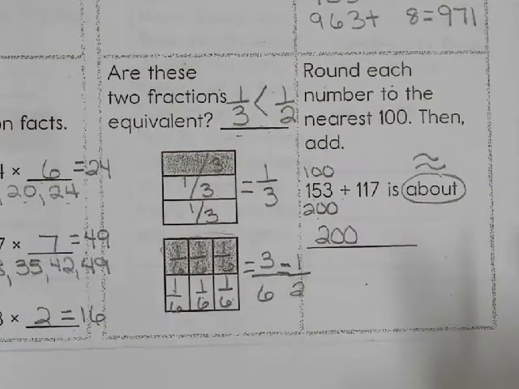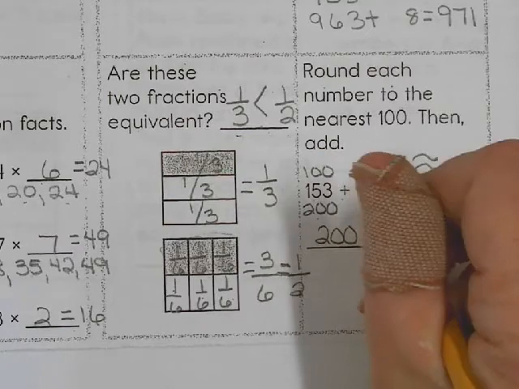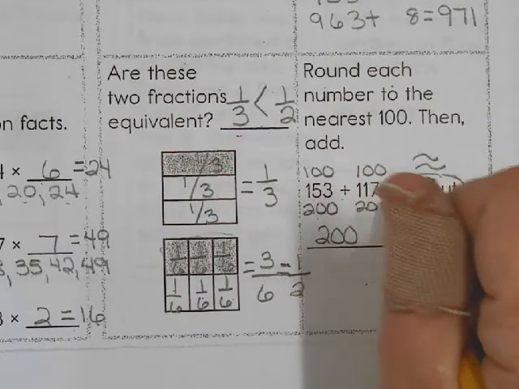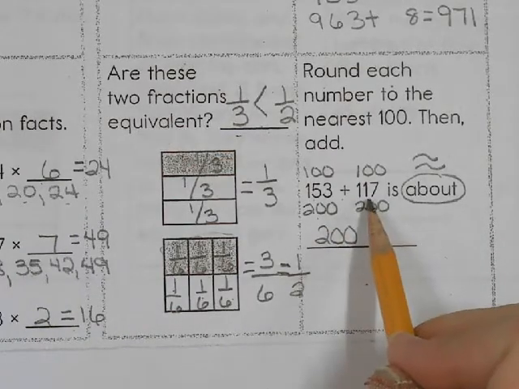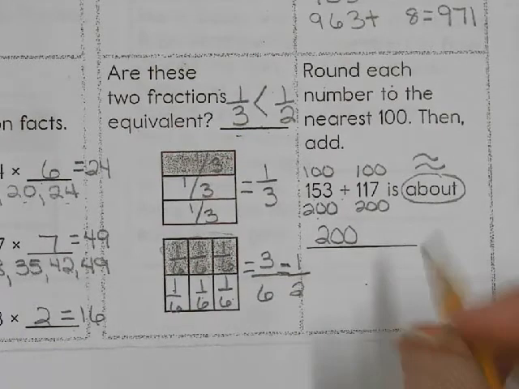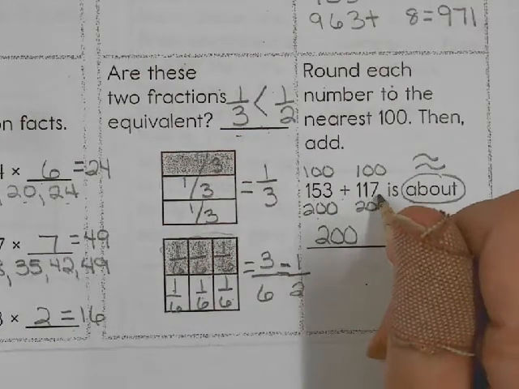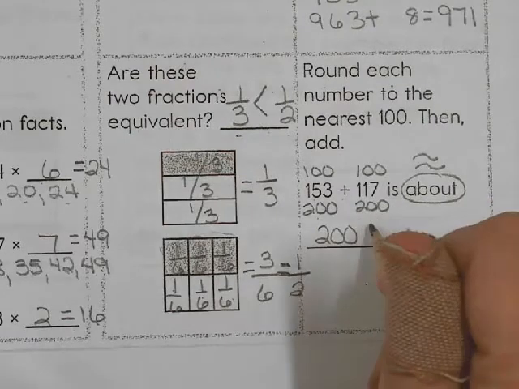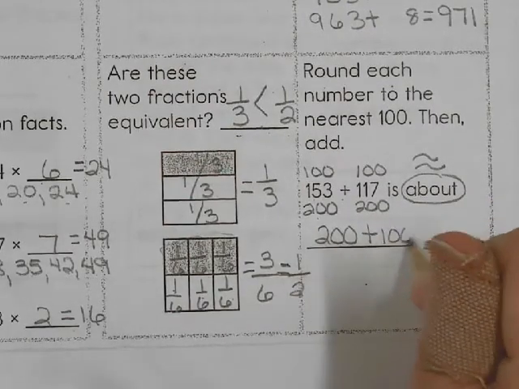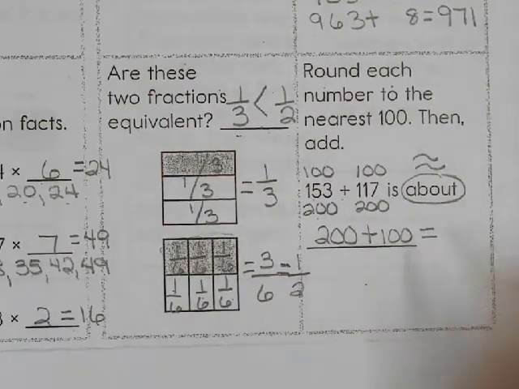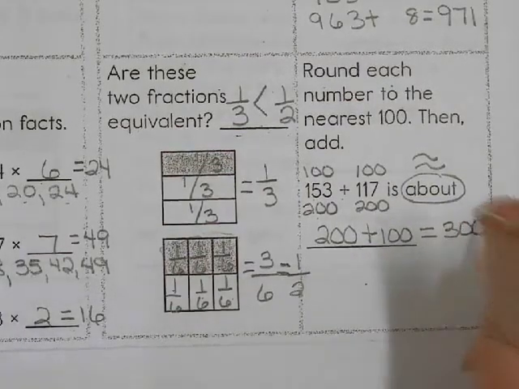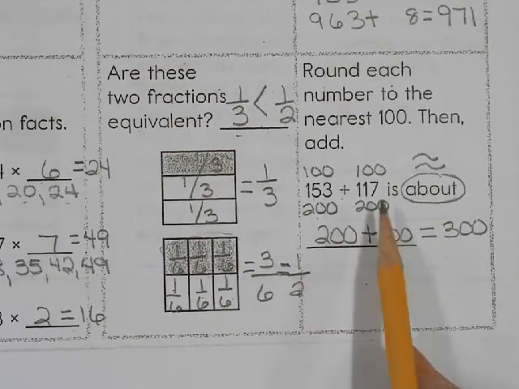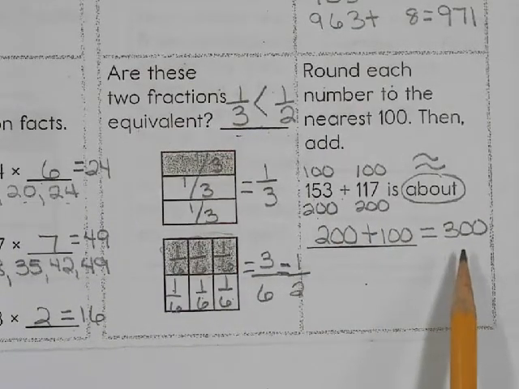117 falls in between the two hundreds of 100 and 200 also. But if we look at our tens place, we know that 50 is our middle mark and 10 is less than 50. So we are going to round this closer to 100. Now when we add these together, we know that 100 plus 200 is 300. So our estimate should be about 300.